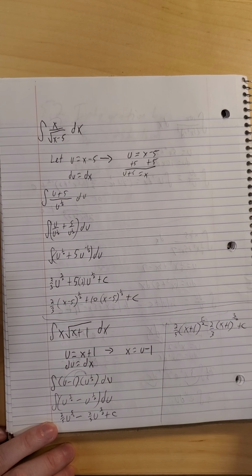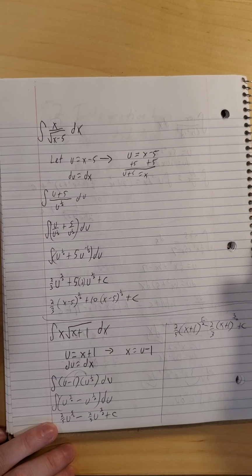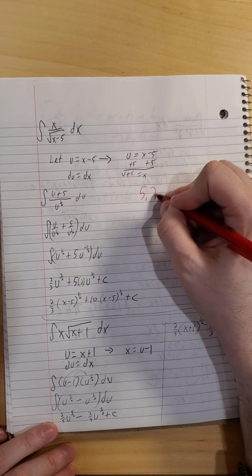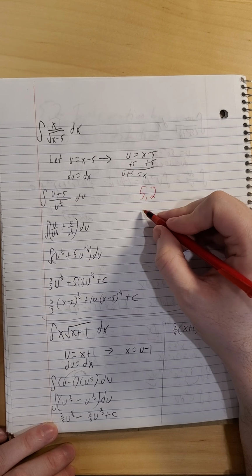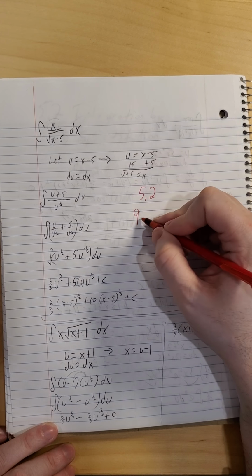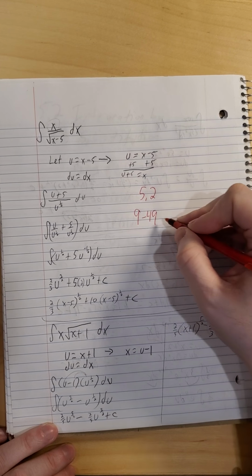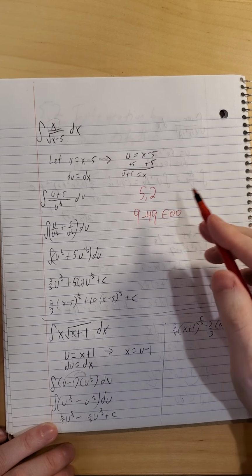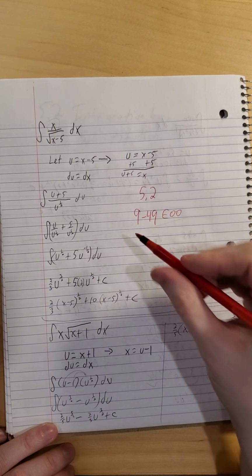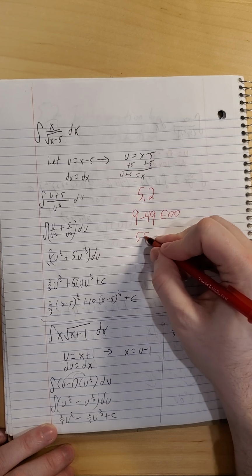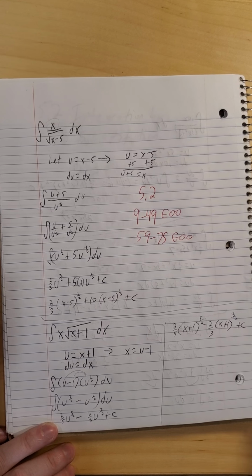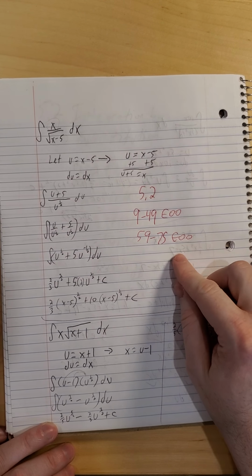So that should give you enough to play with the problems in section 5.2. If you're having any issues with the homework, please feel free to send me an email, ask any questions you need to, and I can work with you. So 5.2, 9 to 49, every other odd. 59 through 75, also every other odd. And that's both for the old book and the new book.